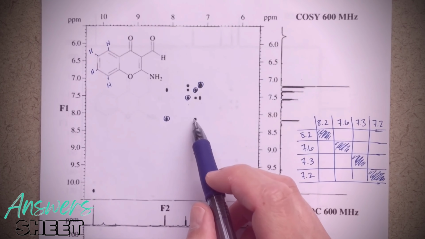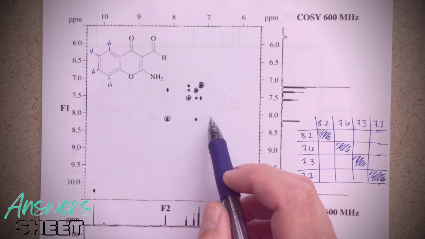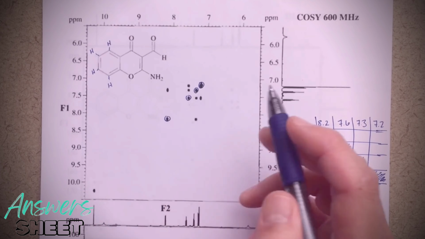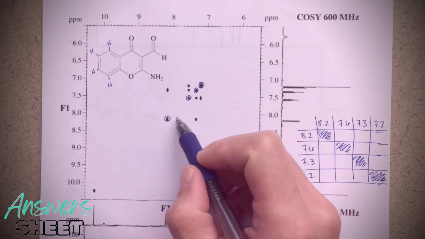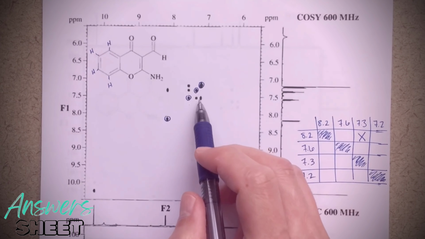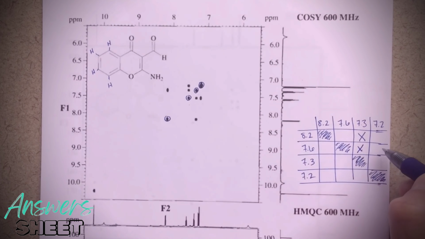The cross peak here, whichever it correlates to, is telling me that there's a correlation between that 8.2 peak and whatever this peak is here, which is 7.3. So this peak at 7.3 correlates with the 8.2, so I'm going to put an X there. For the 7.6, I've got 2 correlations. I've got a correlation to 7.3, and I also have a correlation to 7.2. So I'll put X's there and there.